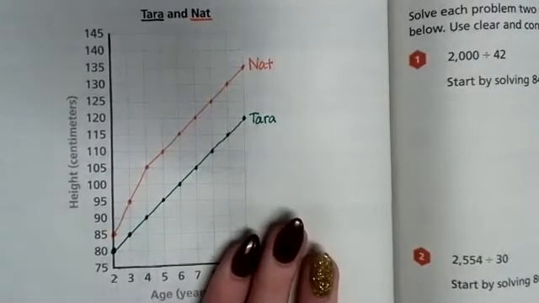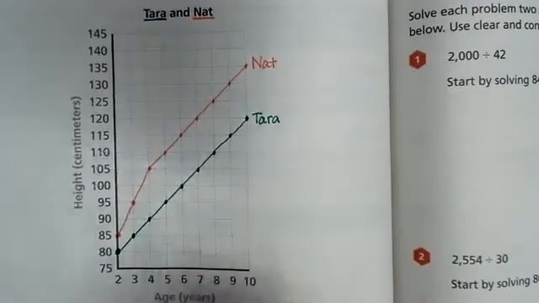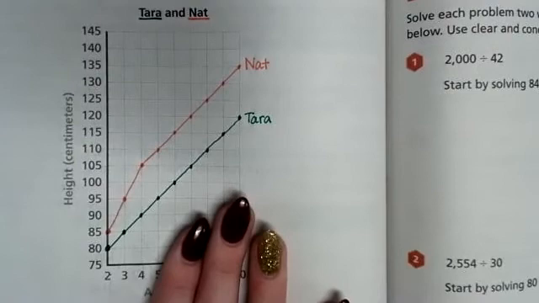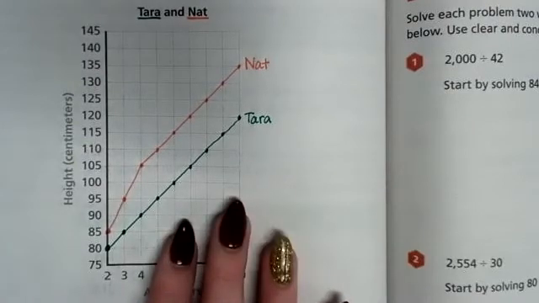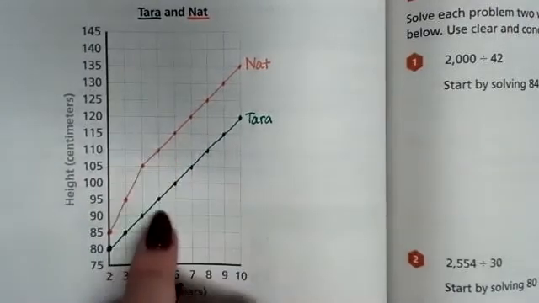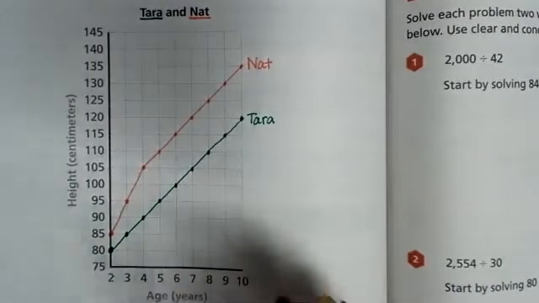Okay, so you guys are going to be doing the same thing, coming up with your data, charting it, make sure that it is clear and neat and easy to be read. If you have two different colors, whether it's colored pencils or something else, I would recommend using those because it's so much easier to see who is who on your graph.